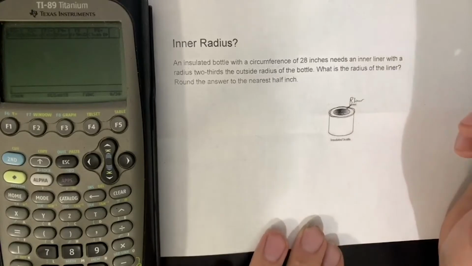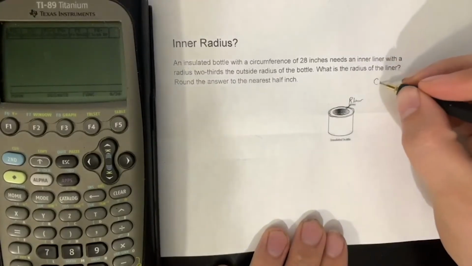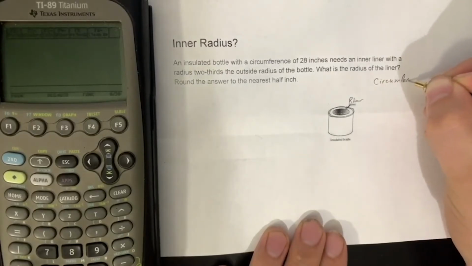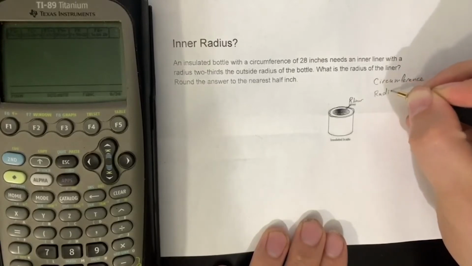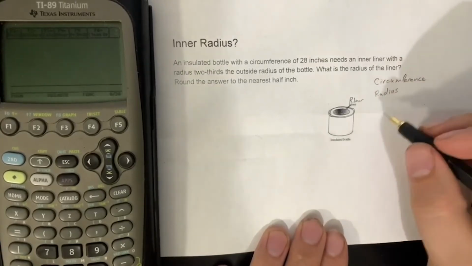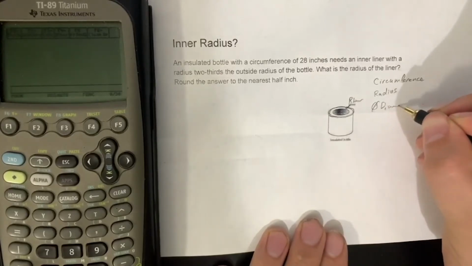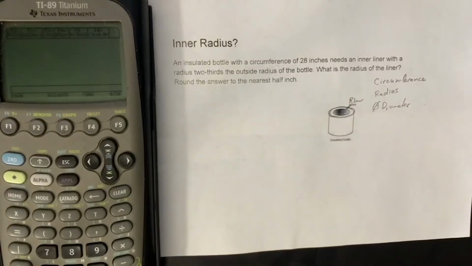Now recognize the differences between some of the language here. We have circumference, we have radiuses, and while not mentioned, we know that diameter can often be used in some of the calculations that we may be looking at.